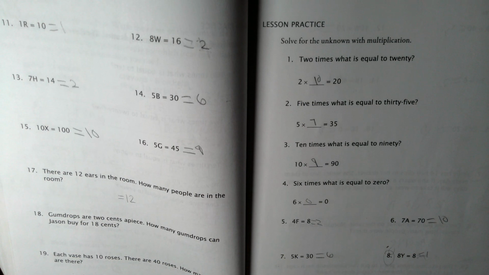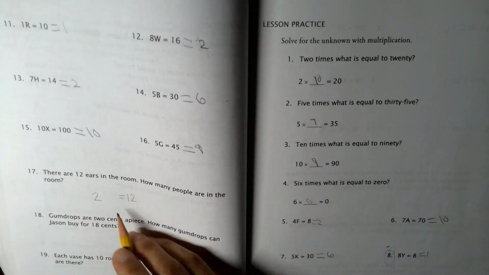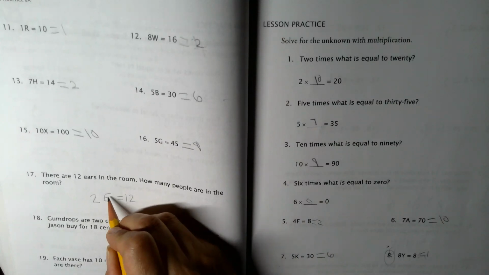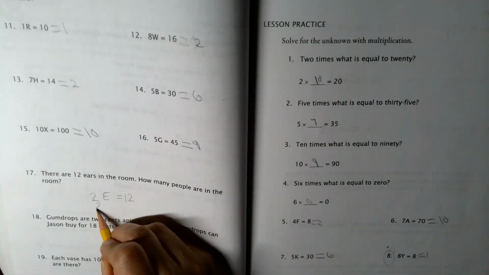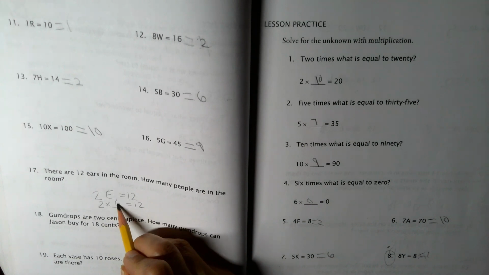And it says how many people are in the room? Well, how many ears does one person have? That's what we have to ask ourselves first, because before we find out how many people total are in the room, we have to figure out how many ears one person has, and that is 2. So we can put 2, E for ears. Okay, we'll set up our problem the same way they're being set up here with all of the letters. And then we will put 2 times what? Equals 12. And then we'll solve and say it's 6.